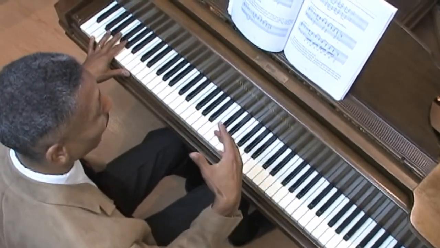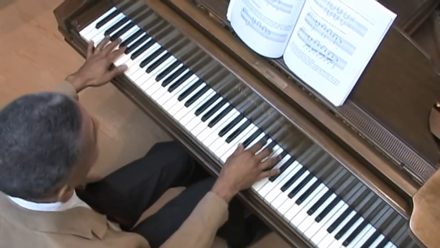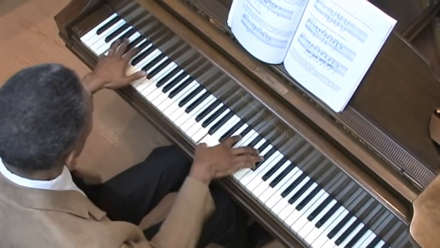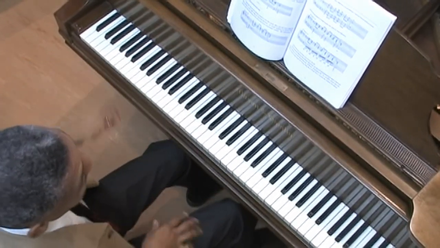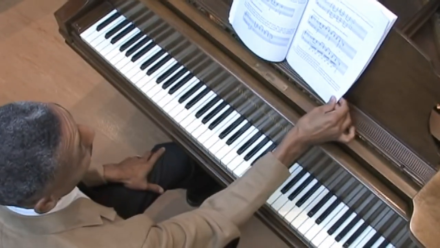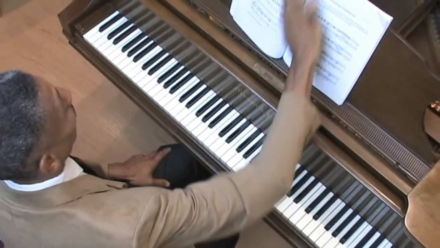Example 91. You have a combination of the blues scale on the right hand and the chromatic scale on the left hand. And you hear that on various charts. That's a gospel lick there. That's a standard gospel lick.